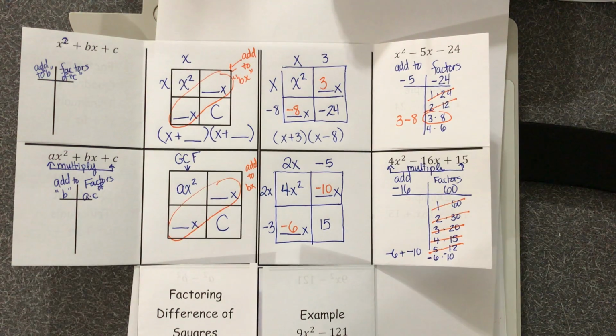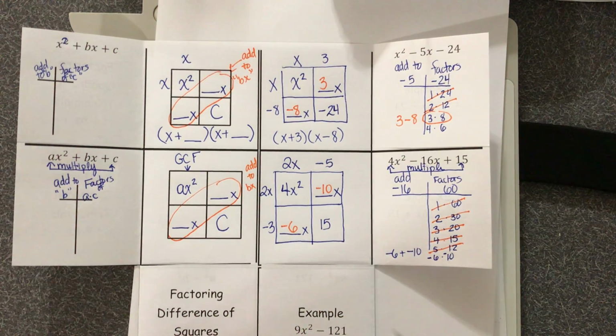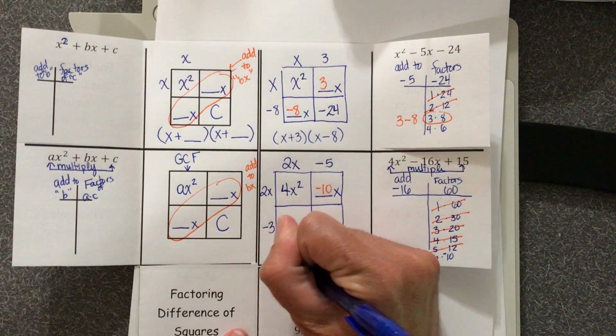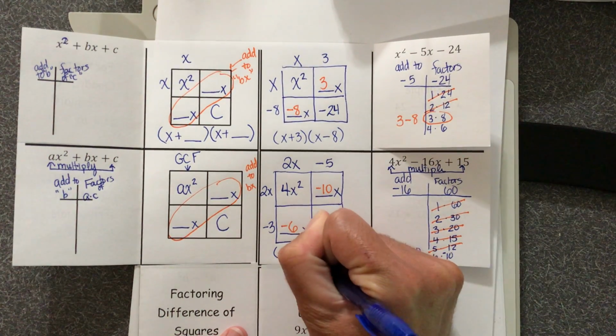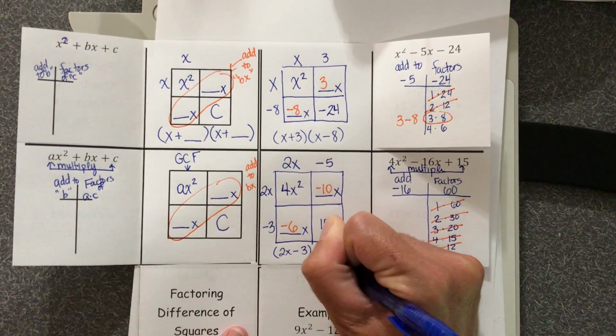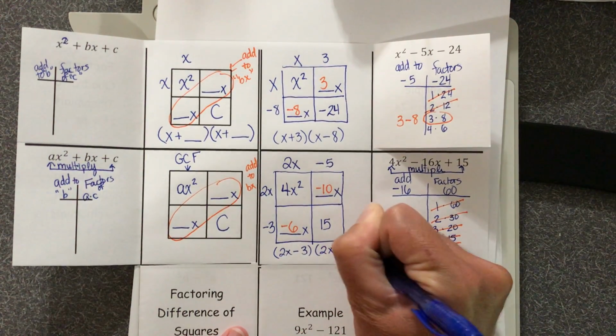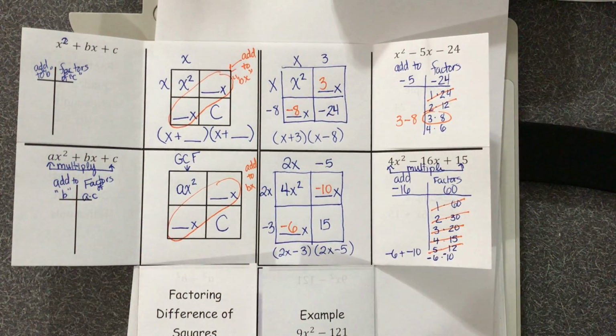So what we've done is we've saved the guess and check by working inside out. Then now we have our dimensions. So 2x minus 3 is a dimension, and 2x minus 5 is a dimension, also known as our factors.